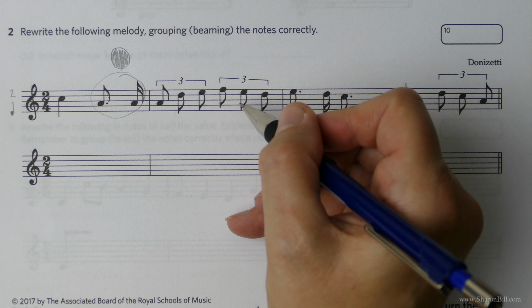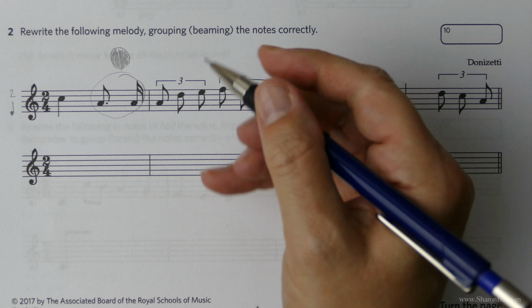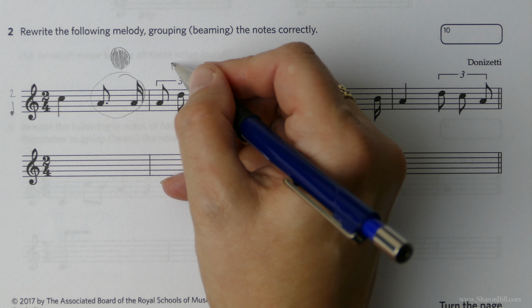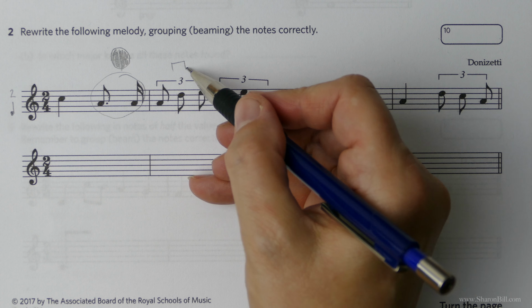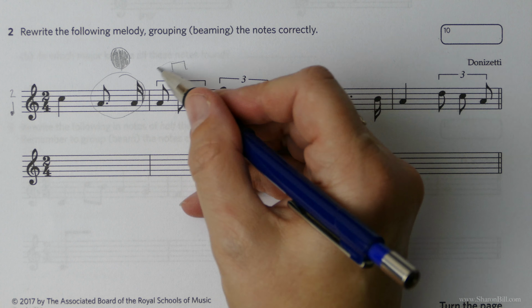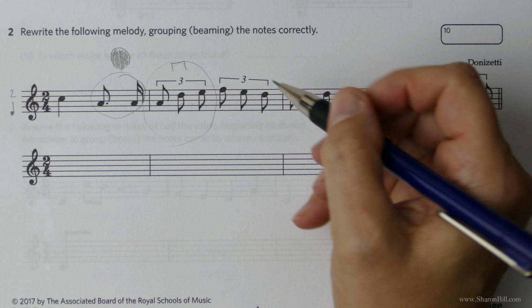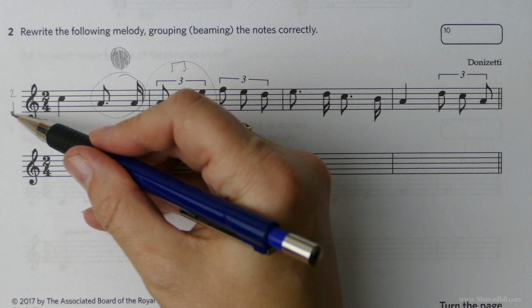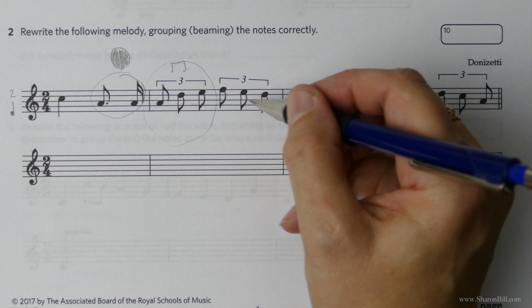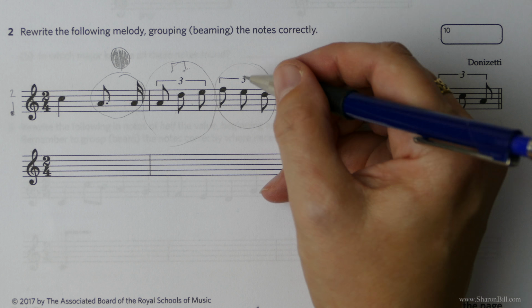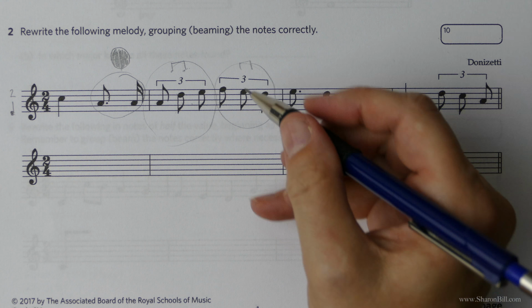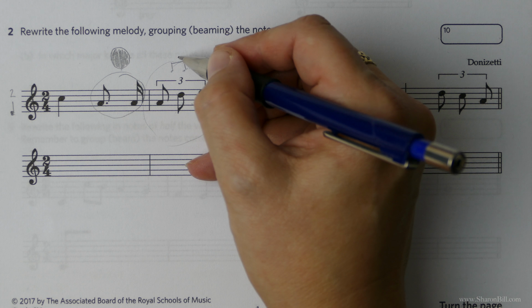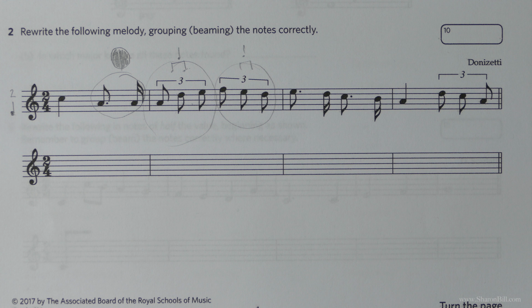Now don't be confused by the fact that there's triplets here. Remember, a triplet just means 3 in the time of 2, and we know that 2 halves make a whole, so all of those will be grouped together as a beat, because 2 quaver beats make 1 crotchet, 2 8th notes make a quarter note. So those 3 will all be joined together, because again, 3 in the time of 2, that's 1 crotchet beat or 1 quarter note beat.